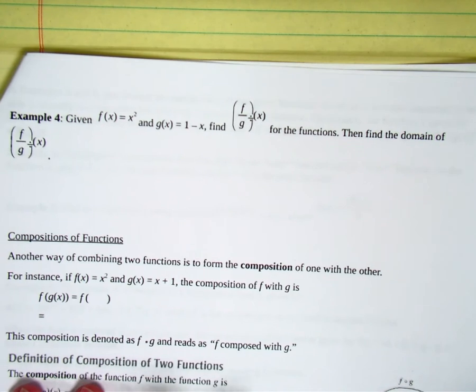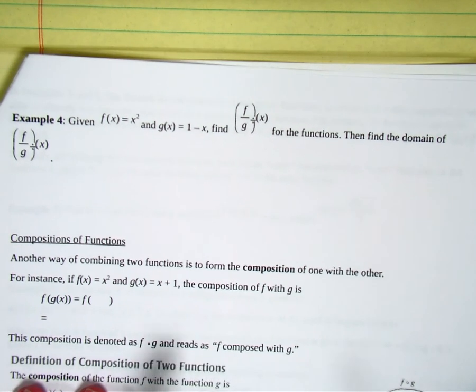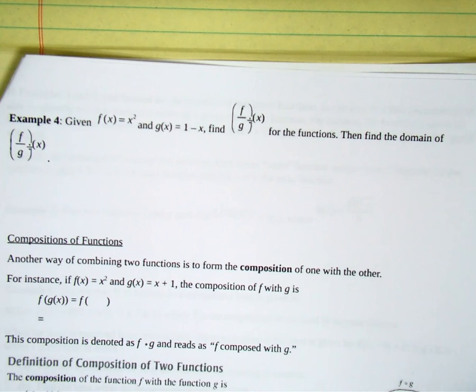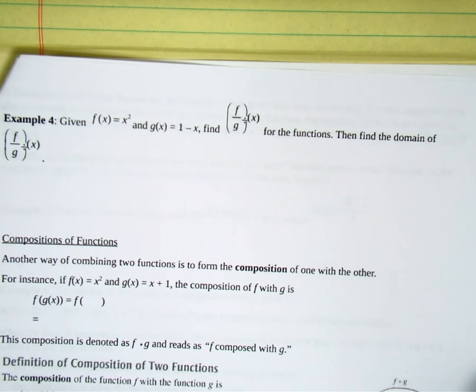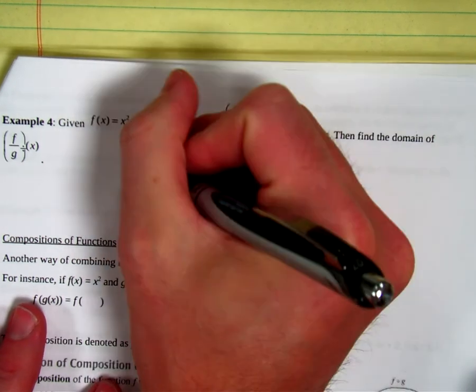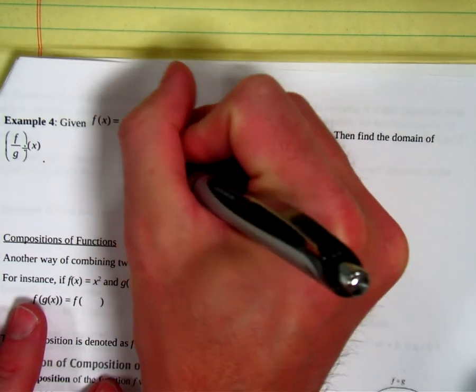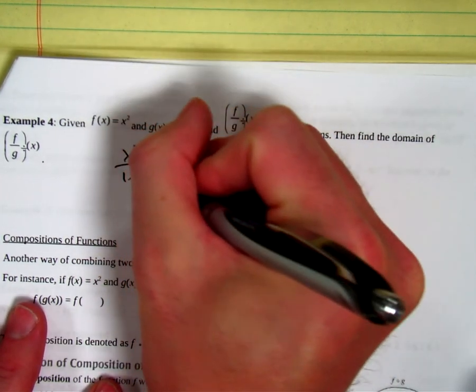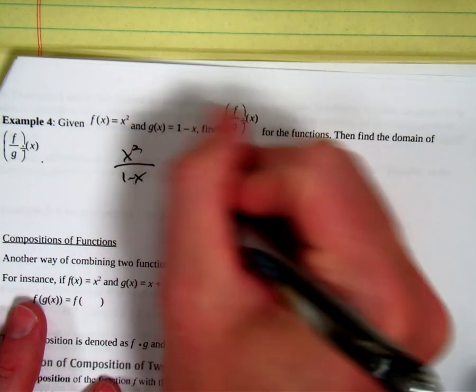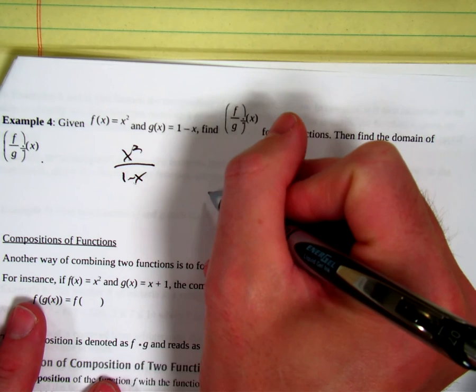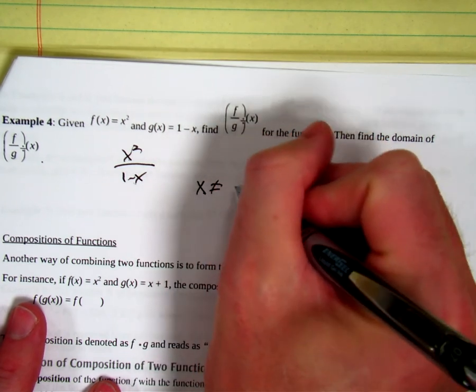Example 4. This time we got a division: f divided by g, and find the domain. Alright, so piece of cake. Just stack them up, guys. That's all we're doing. We got x squared on top, 1 minus x on the bottom. Our domain restriction here is that x cannot be 1.